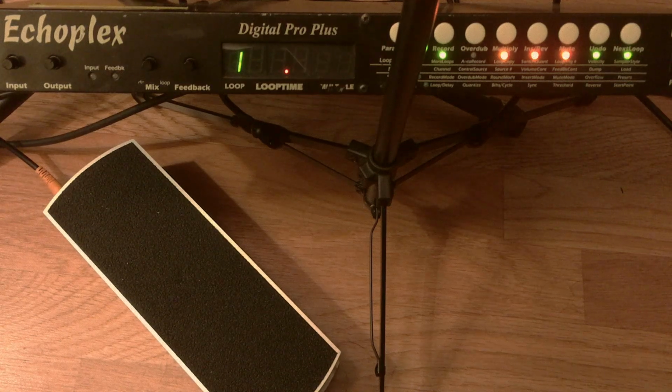One of the units that people would use in a modified capacity was a unit called the Lexicon PCM 42, which was originally developed by a gentleman named Gary Hall, and Gary was also responsible for doing a lot of modifications on the PCM 42. And among other things, those modifications were designed to expand its functionality as a live looper.